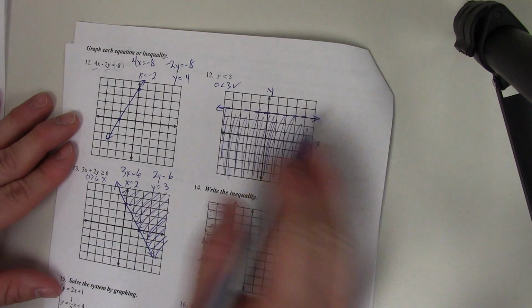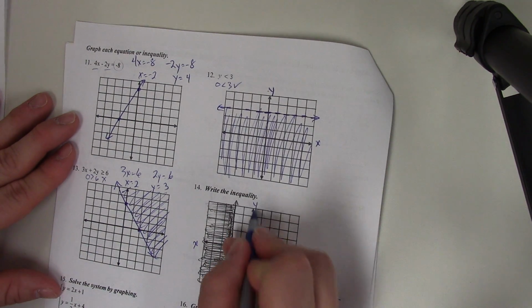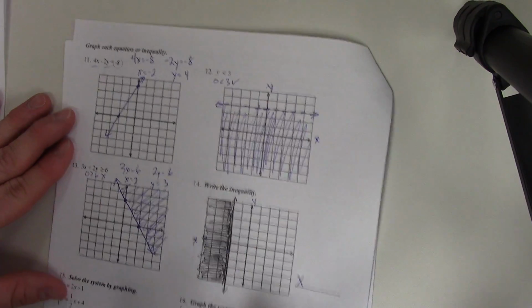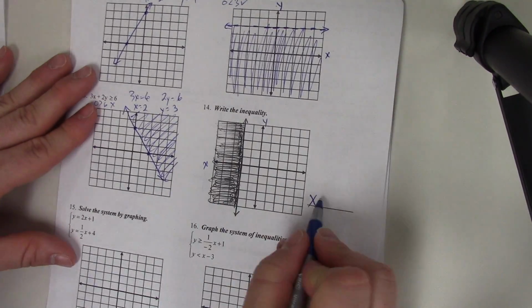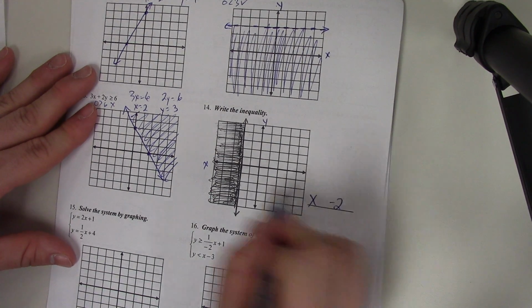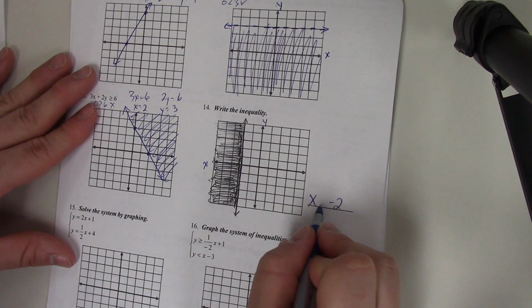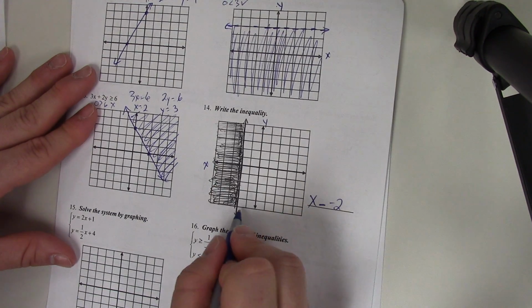That went through the y, so it went through the y. If this is through the x-axis, then this better be x. Okay? And in fact, it is x. Is it less than or greater than? Well, I know my number is -2 because it's going through -2. It better have an equal sign to it because it's solid.